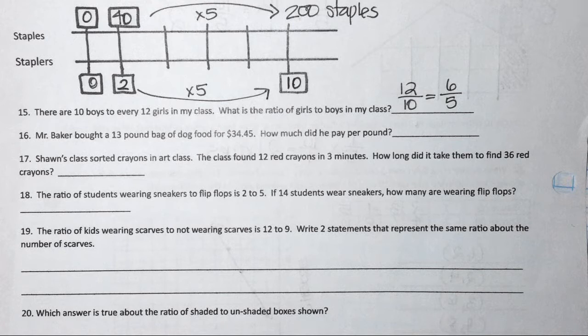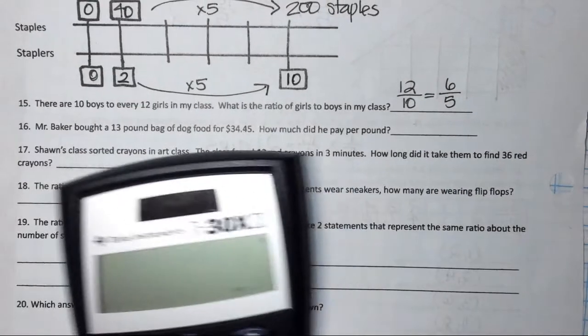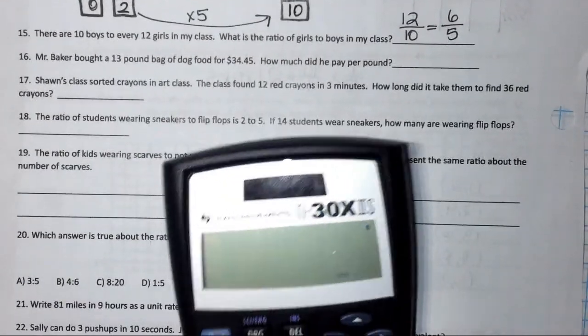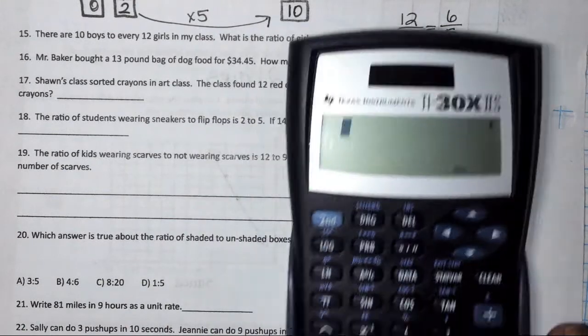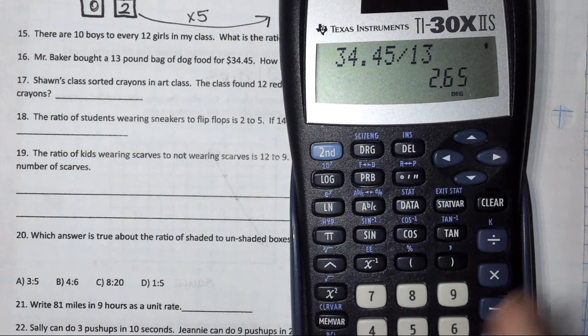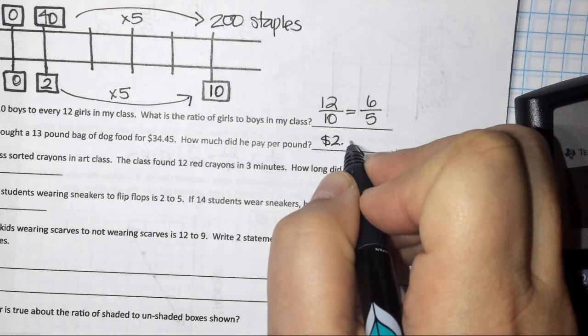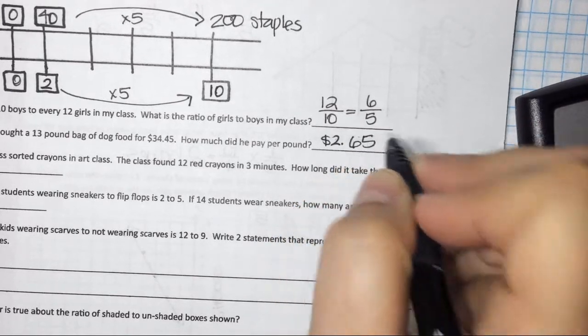Mr. Baker bought a 13-pound bag of dog food for $34.45. How much did he pay per pound? All right, what do we do first? Divide what? 34 divided by 5? Yes, because what does Mr. Krabs say? Money first. 34.45 divided by 13, $2.65 per pound. Okay? So $2.65 per pound.